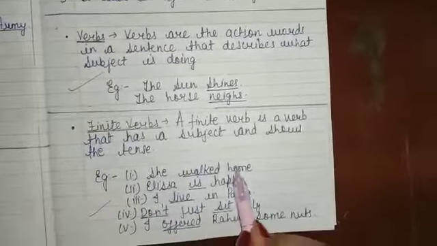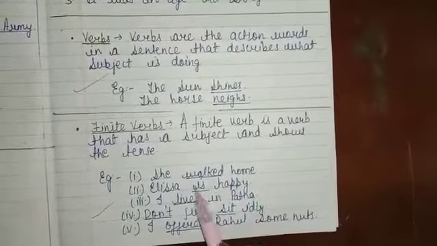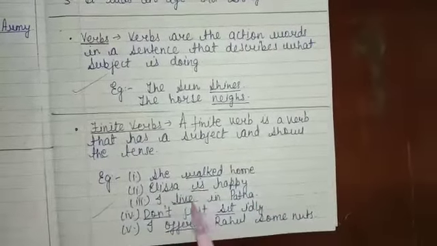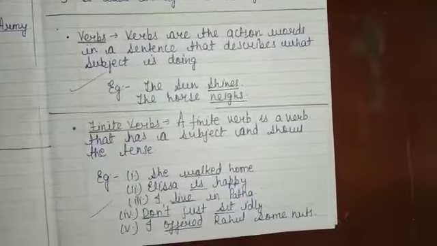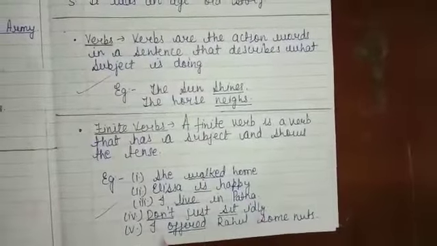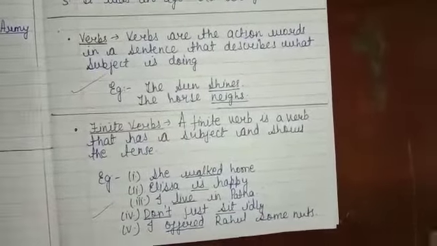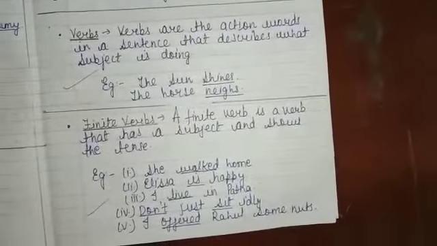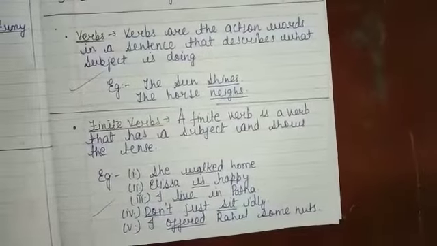Like, she walked home. Elisa is happy. I lived in Patna. Don't just sit idle. I offered Rahul some nuts. So here you can see the subject and the tense.